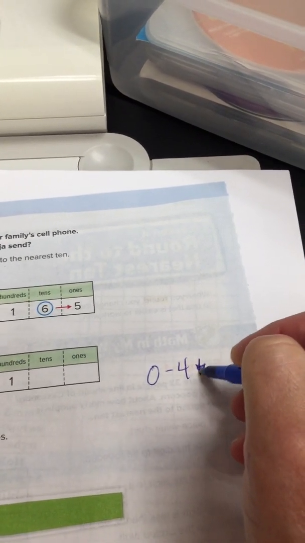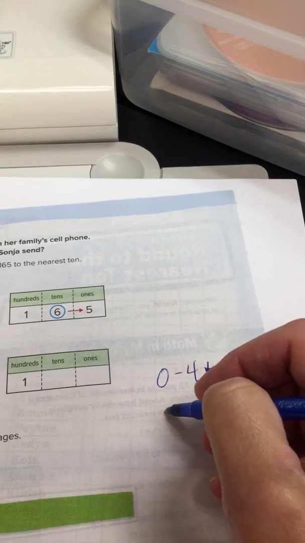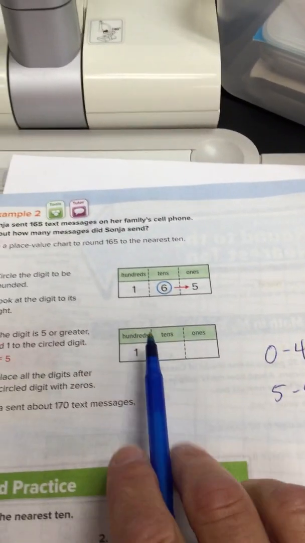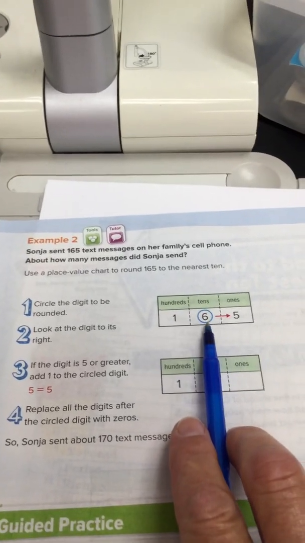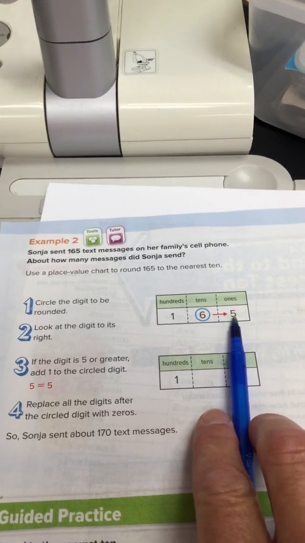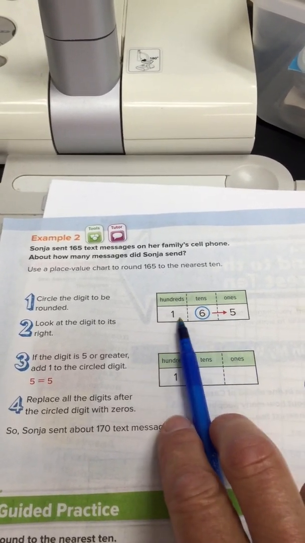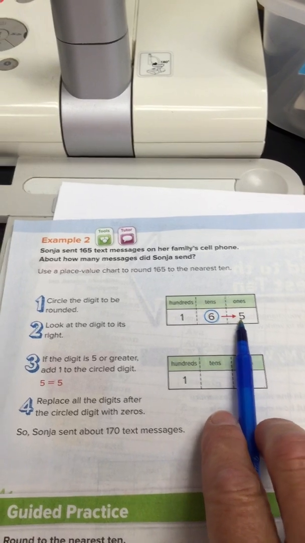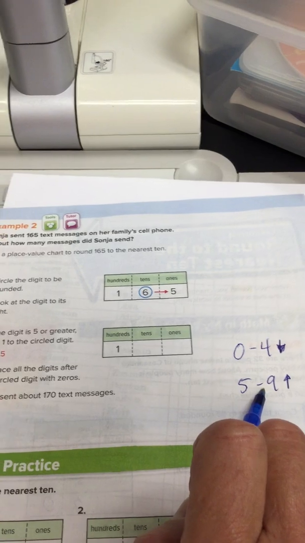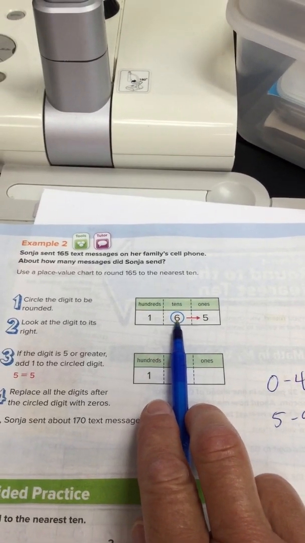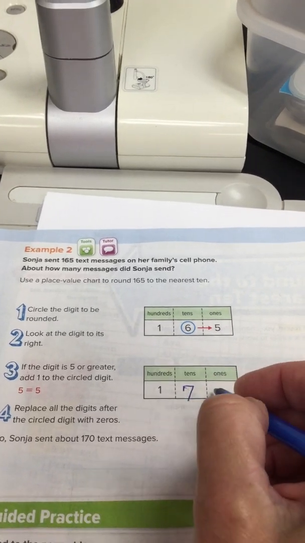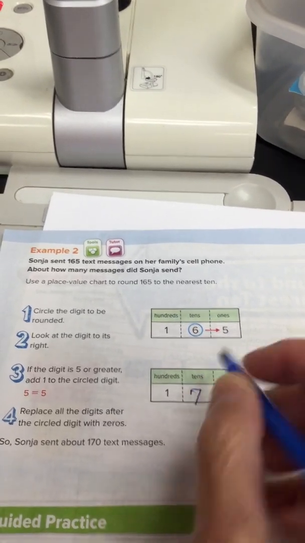If the number is between 0 and 4, I stay down. If it's 5 to 9, I would go up to the next 10. So I circled the 6 because it's still asking me to round to the nearest 10, and then I look at that number to the right. This time it's 5, 165. So that number, 5, tells me to go up to the next 10. Well, what's the next 10 after 60? Yeah, it's 70. So I would write a 7 here, and then a 0.